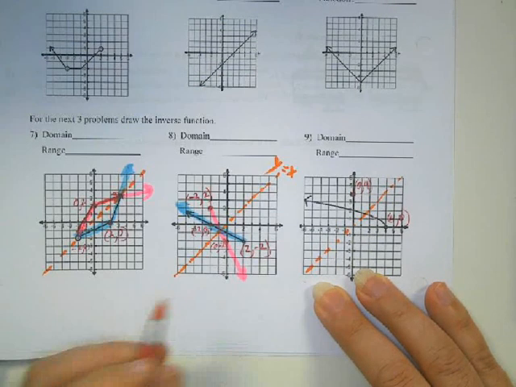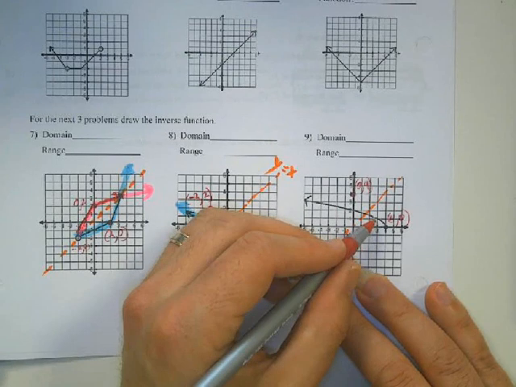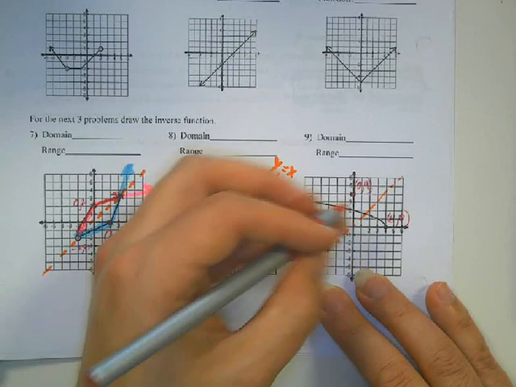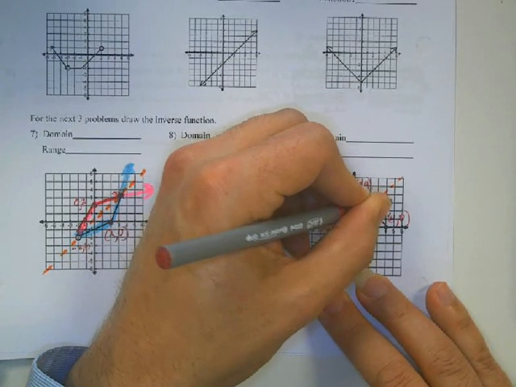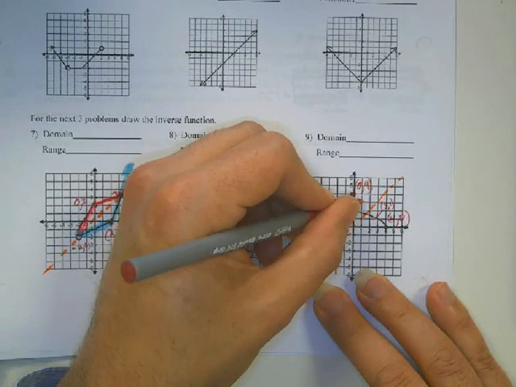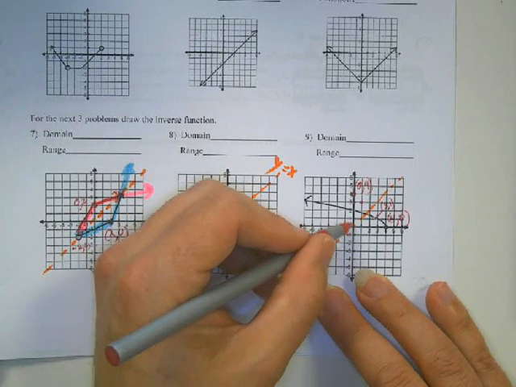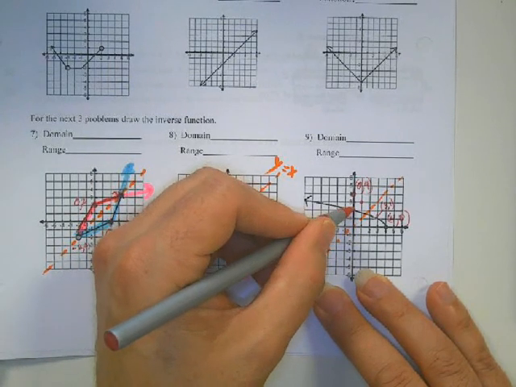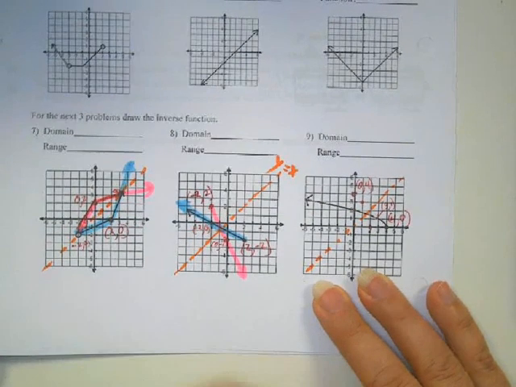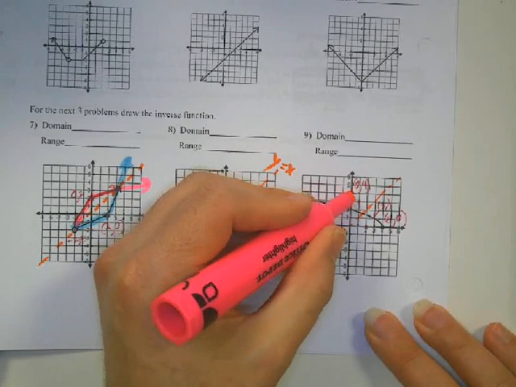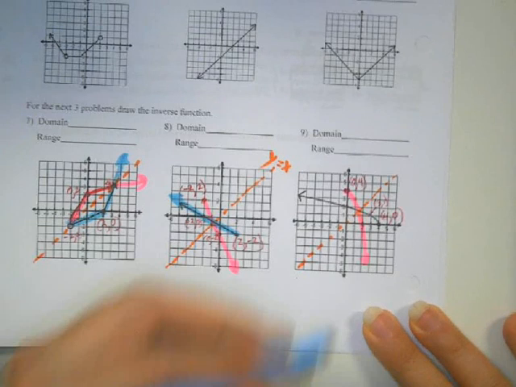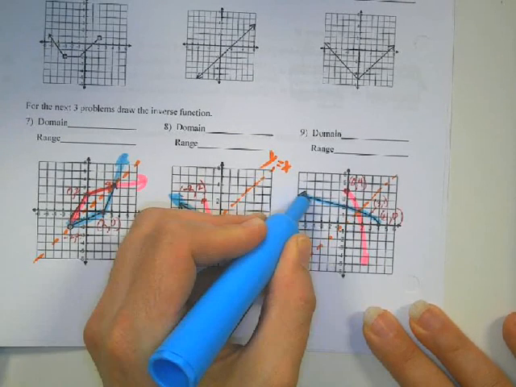Let's get another point here. 3, 1. So this is 3, 1, so I'm going to have to do 1, 3. Okay, this is 0, 2. So I'm going to do 2, 0. And then that should be enough to give me the idea. Then I'm going to connect these 3 dots, looking like that. The original one I'm drawing here, I'm highlighting in blue.